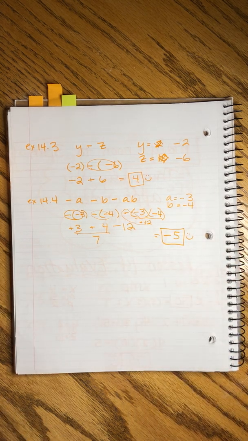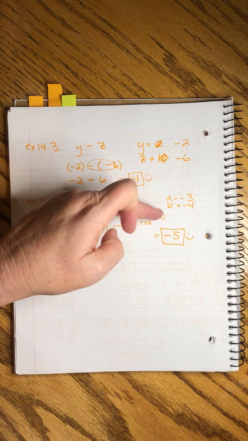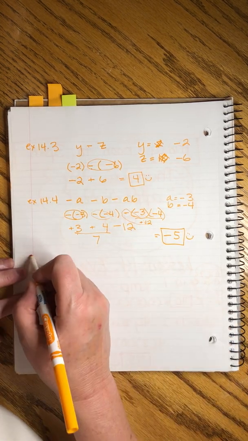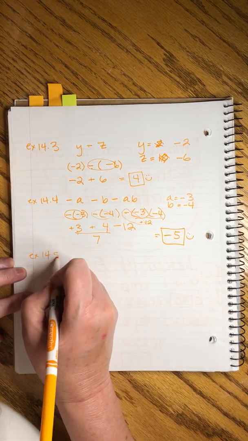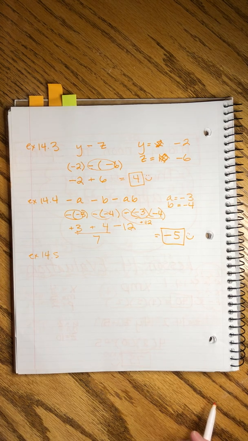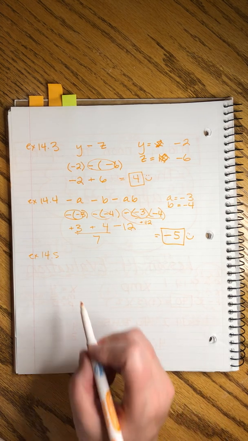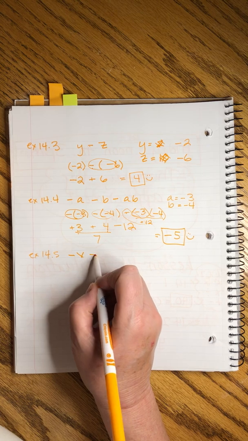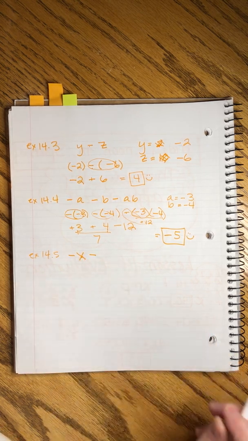Yay. Okay? Gets a little hairy in here sometimes. We have to keep our heads. 14.5. This goes up to 14.8. Sorry. Here comes another one. That's an X, sorry.